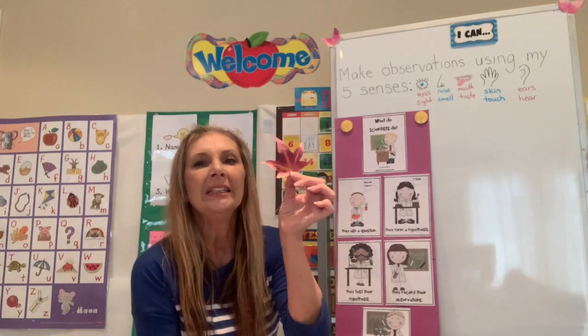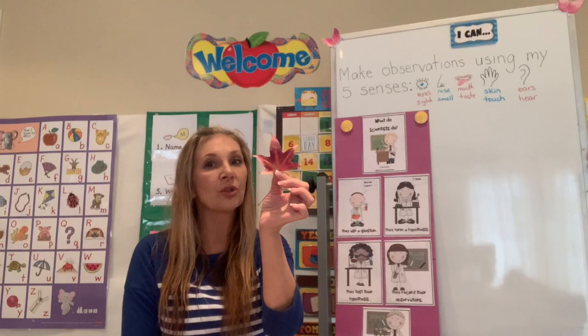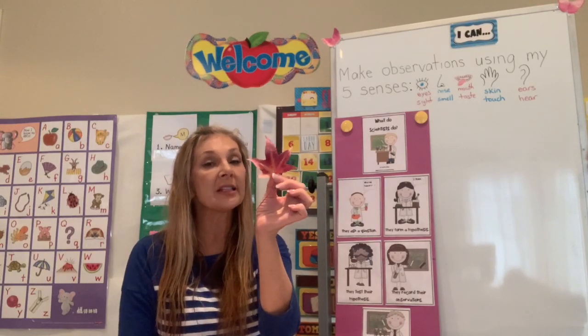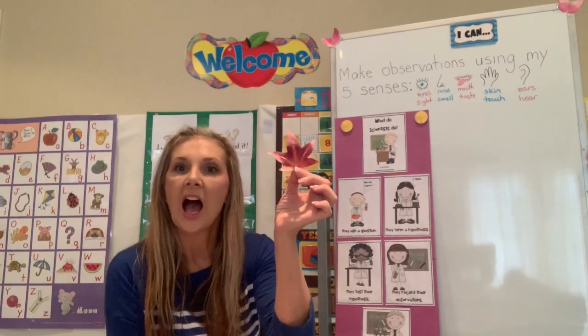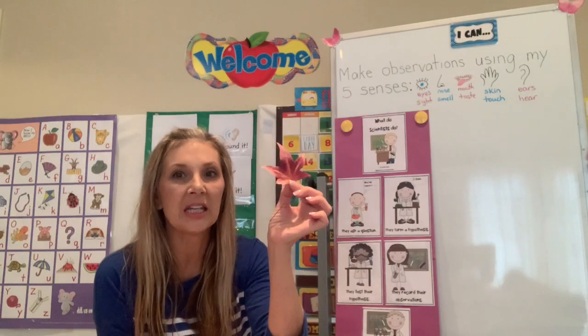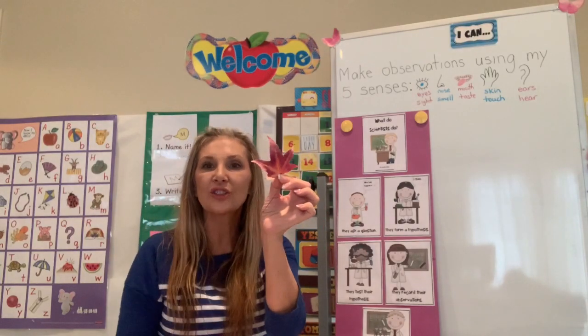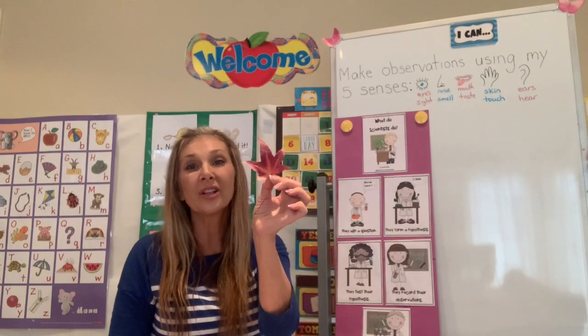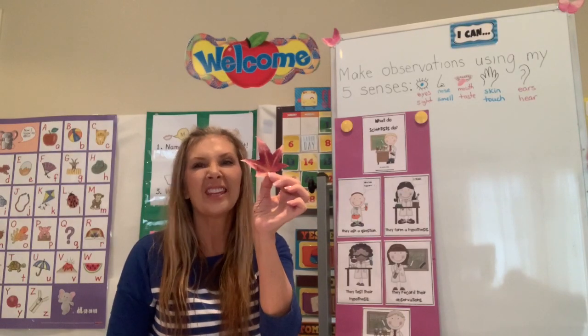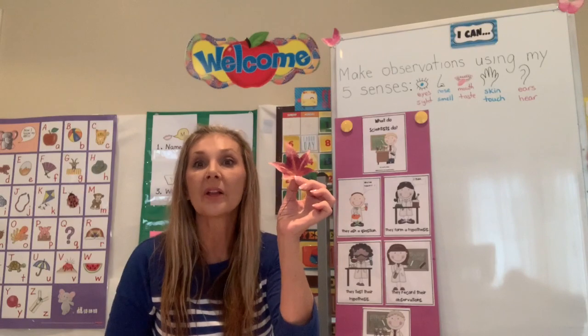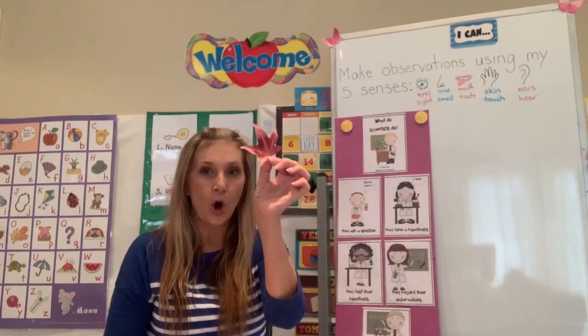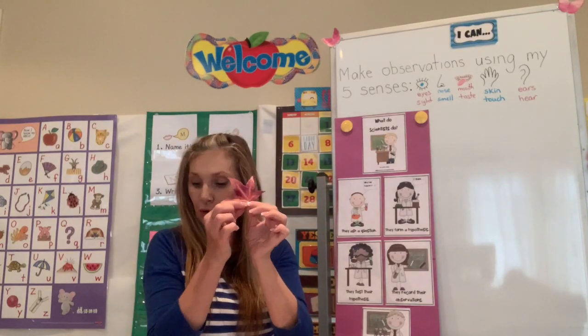Okay, so, sometimes drawing is not easy for all of us. I'm one of them, but I'm going to look at this and study it a little bit. And you know what I'm noticing? It kind of looks like triangles. I can draw triangles. I think I can do this. You know what? I can do this. Okay, watch me as I draw my leaf.